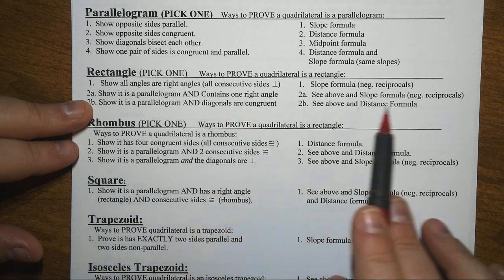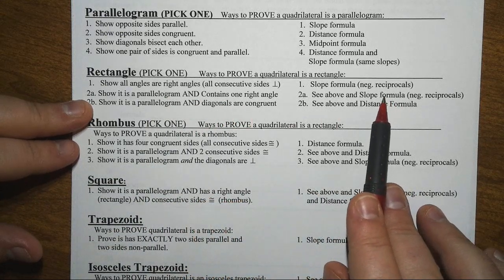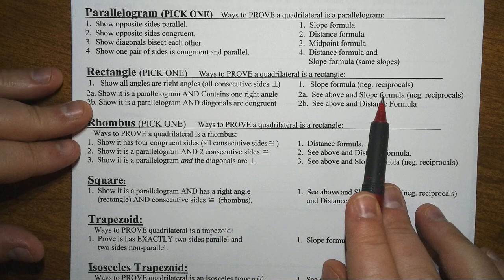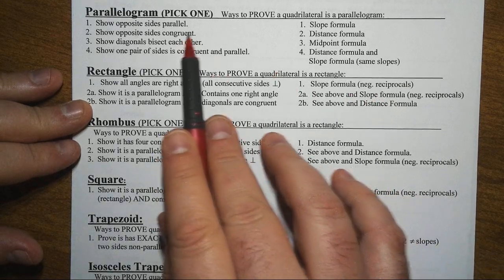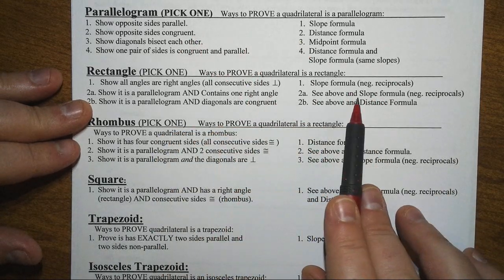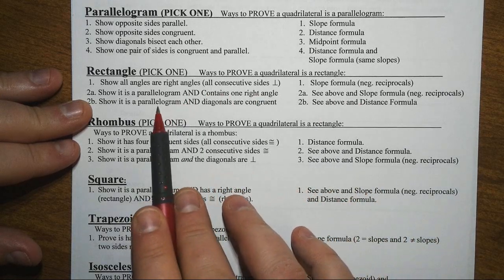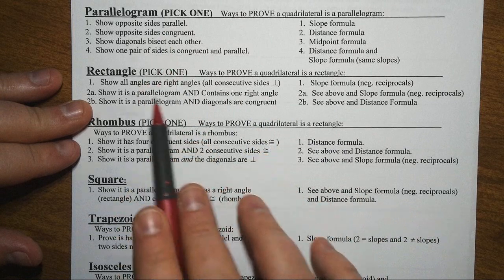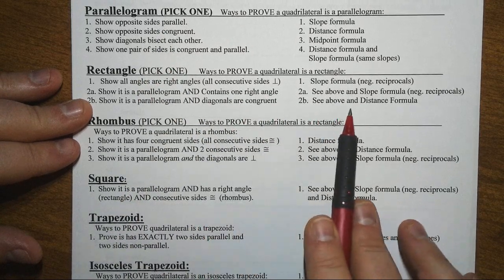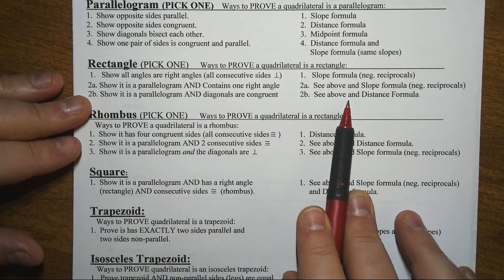So the right angle, this is the beauty of it, you do the slope formulas, you show that all the sides are parallel because they're equal, and then you got 1 right angle and you're good to go. All right, if you're doing the diagonals congruent, you can do any one of these, and then you're going to do the distance of the diagonals. You can show that they're equal.